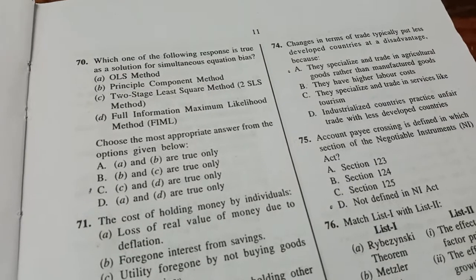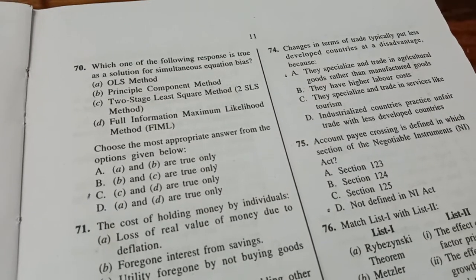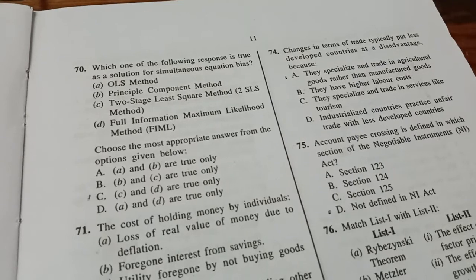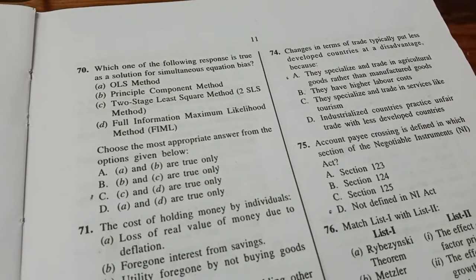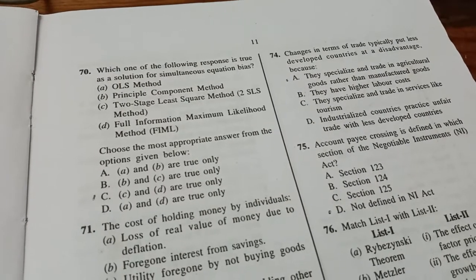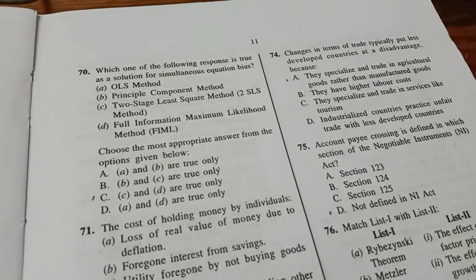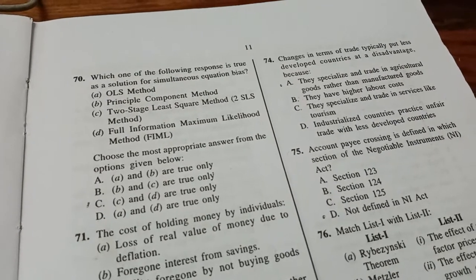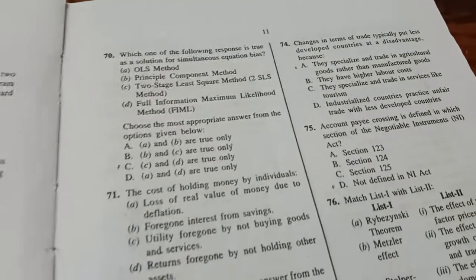Which one of the following responses is true as a solution for simultaneous equation bias? C, D are true only. C, two stage least squares method, 2SLS method, and D, full information maximum likelihood method, FIML.